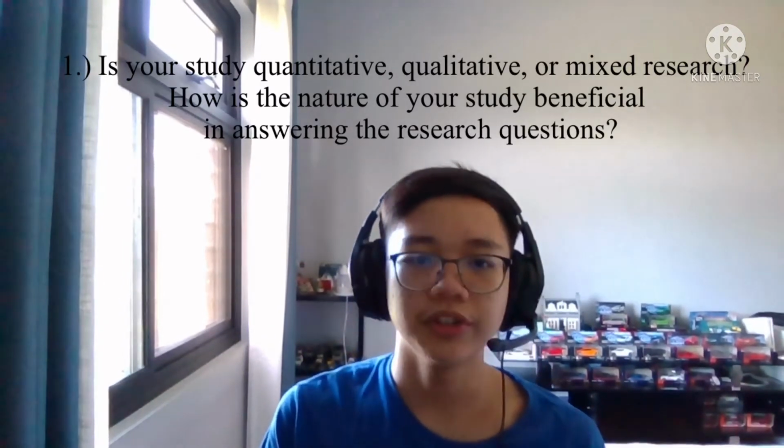our study is a quantitative research, and the nature of it being a quantitative research is beneficial in answering our research questions because our questions are asking for the differences in various elements present in the compositions of our compost. And because these questions are asking for the differences in the various elements and characteristics of the compost in our research, using numerical data enables us to exactly pinpoint those differences from each other because they're absolute values.